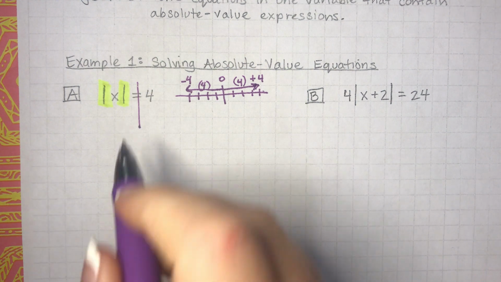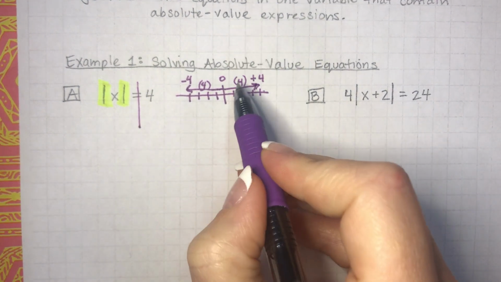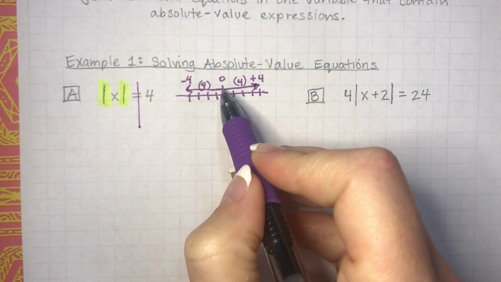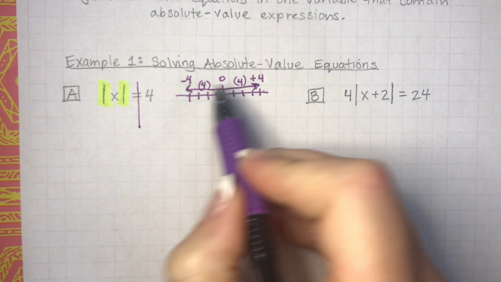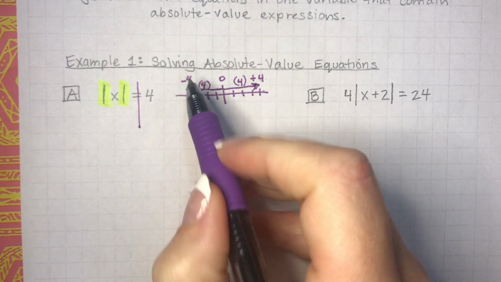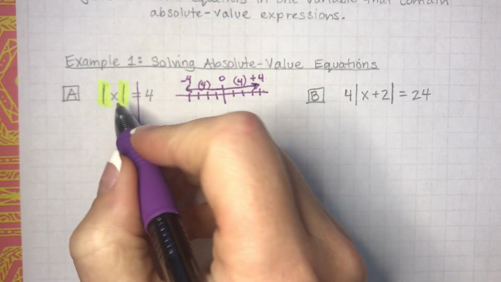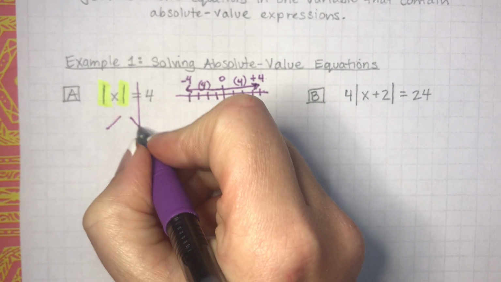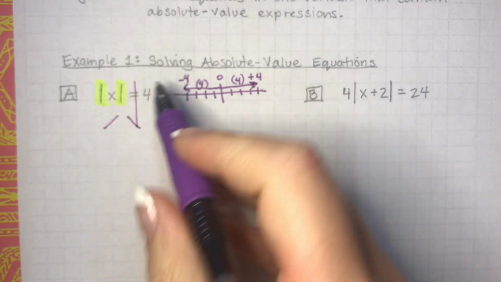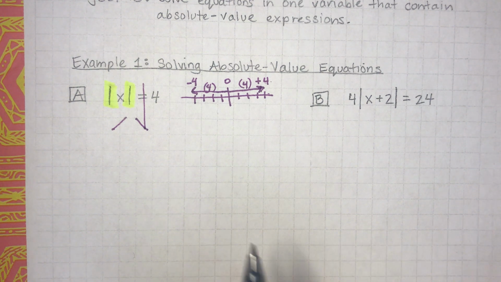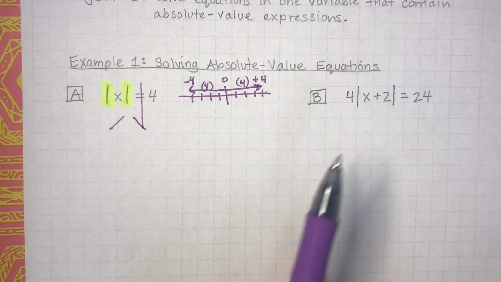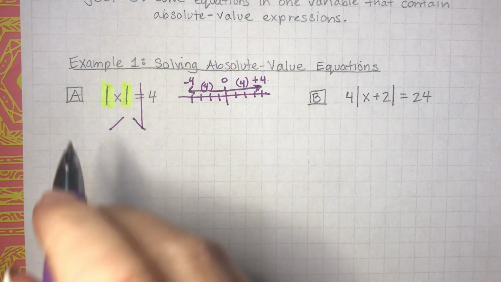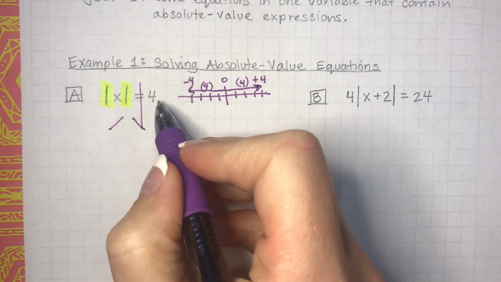Once it's isolated, then, because the distance can go in the positive direction and in the negative direction, you end up with a positive 4 and a negative 4. Once this is isolated, you split this into 2 different equations. Now this first example is pretty simple, but it's going to become a little bit more clear when we get into more complicated examples.